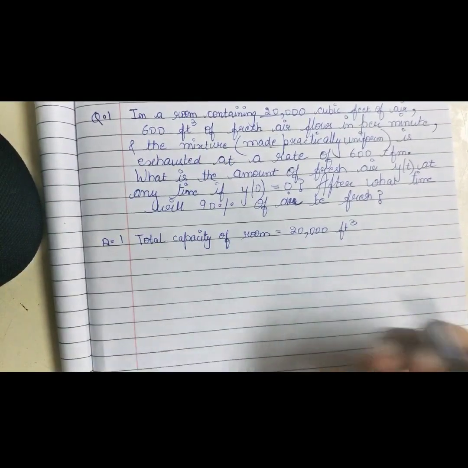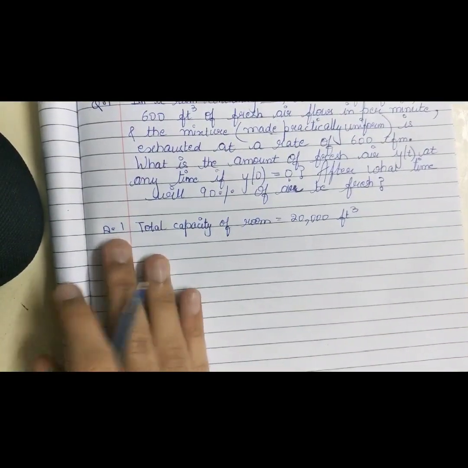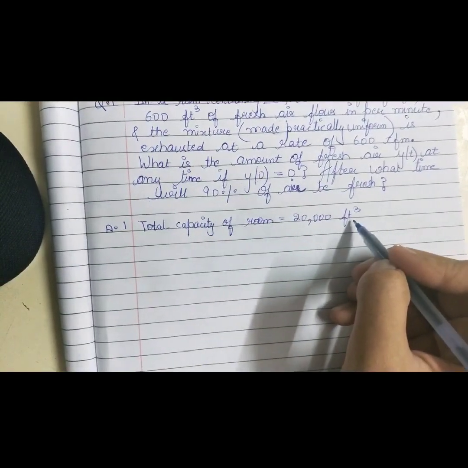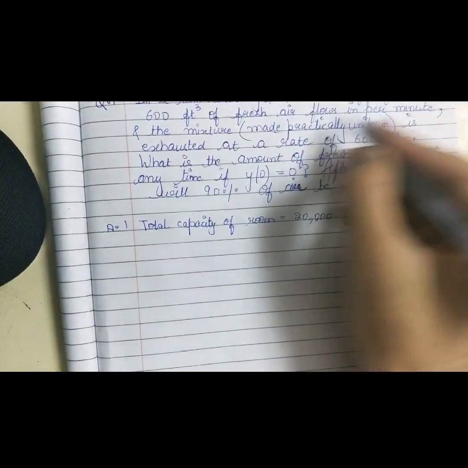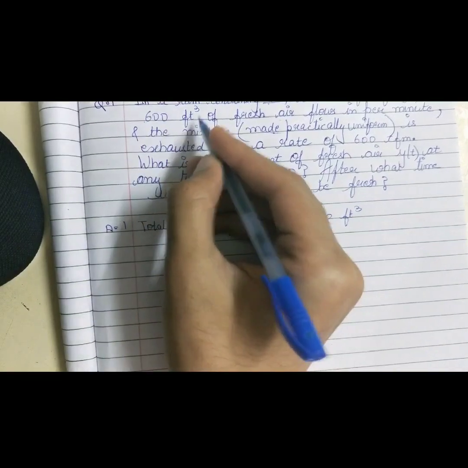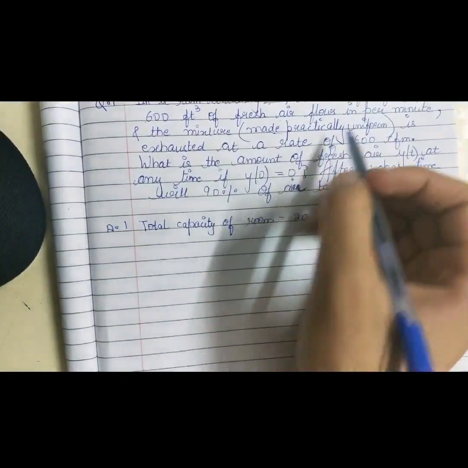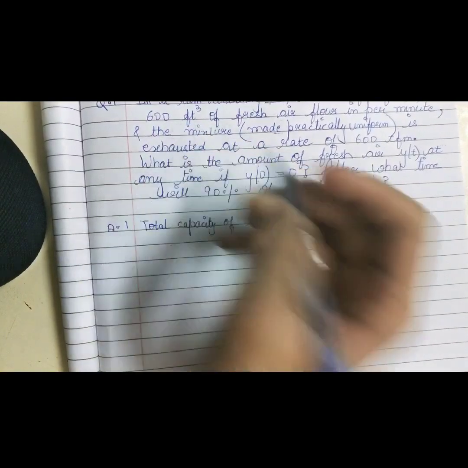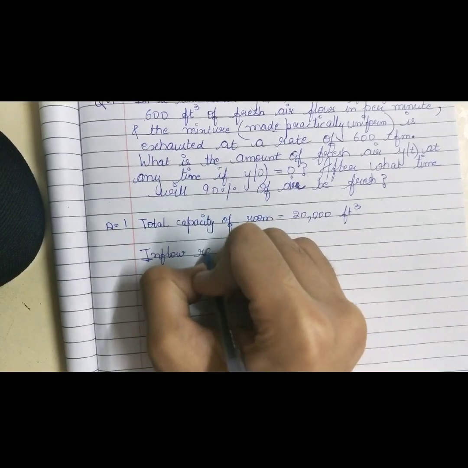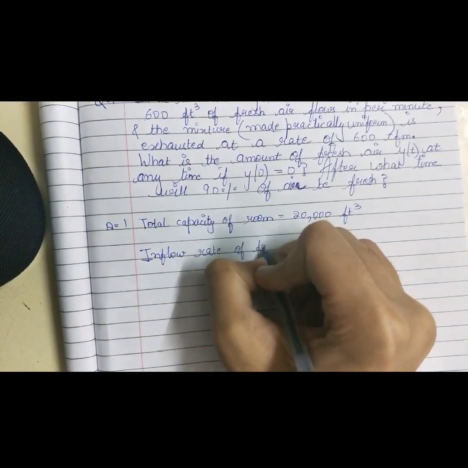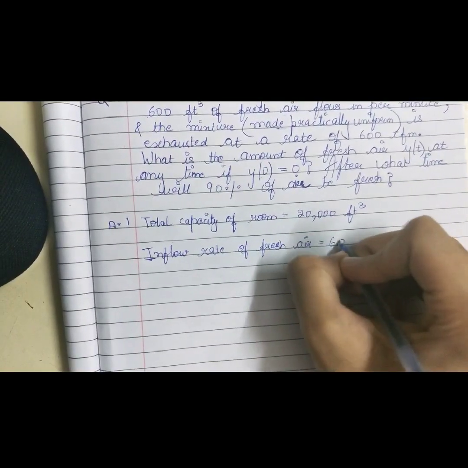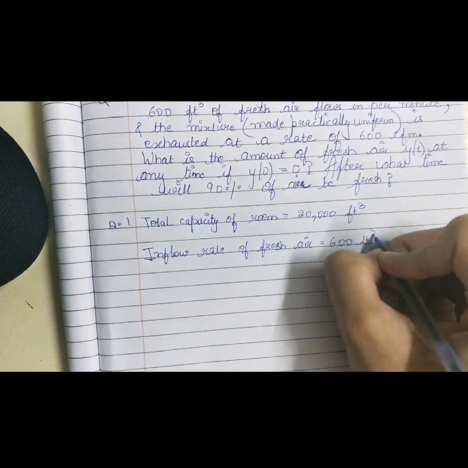So let's jot down all the things that have been given to us. The total capacity of the room, as I've written before already, is 20,000 cubic feet, right? Now the inflow rate of fresh air is given as 600 cubic feet per minute.